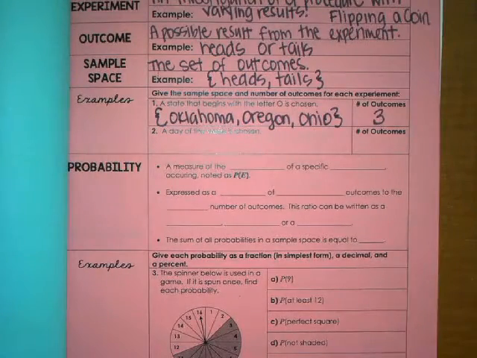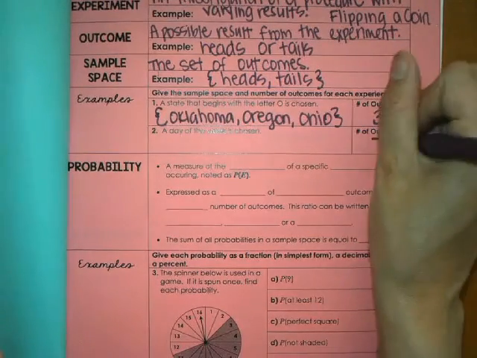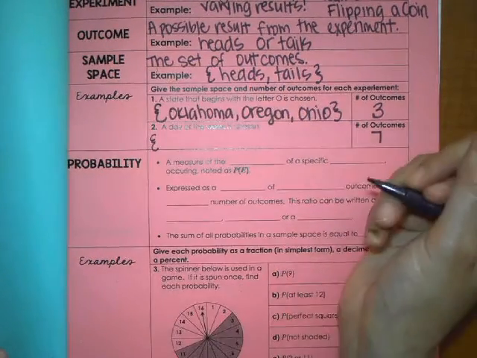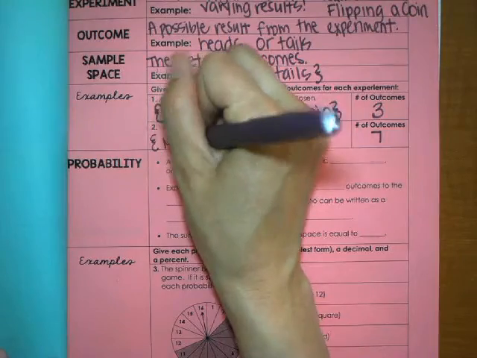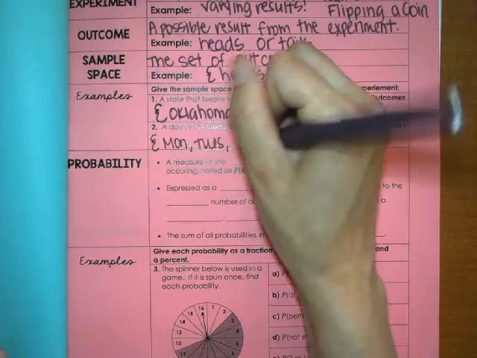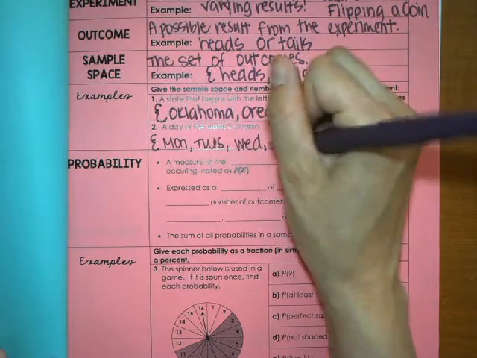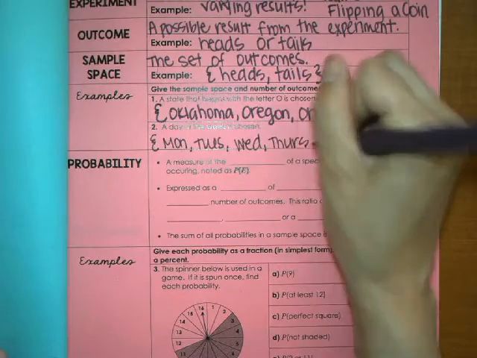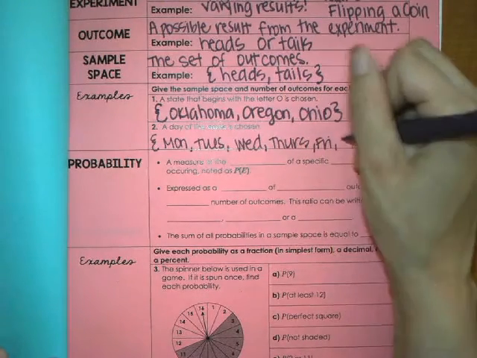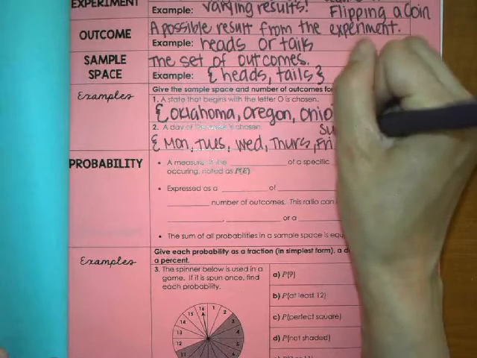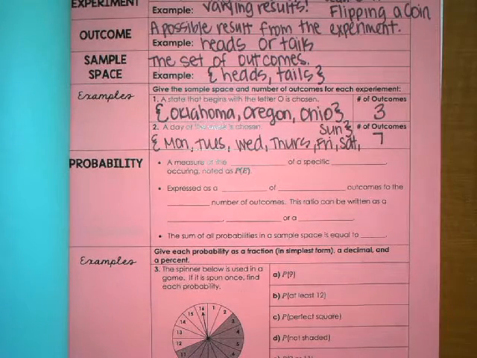So how many days of the week are there? 7. So my outcomes is 7 because there's 7 days of the week. And then inside those brackets, I would write the days of the week. And I am going to abbreviate and close the brackets. Any questions on what a sample space is? Any questions about how to find the total number of possible outcomes?